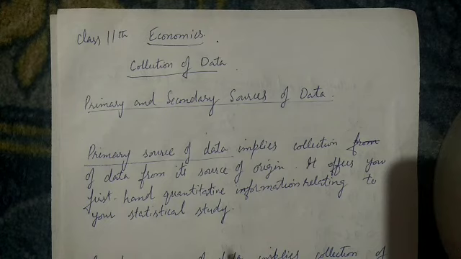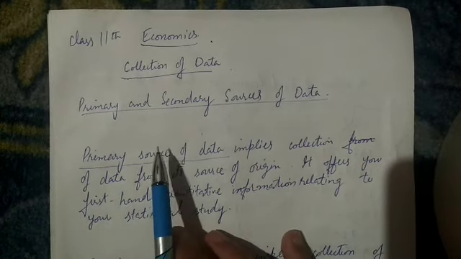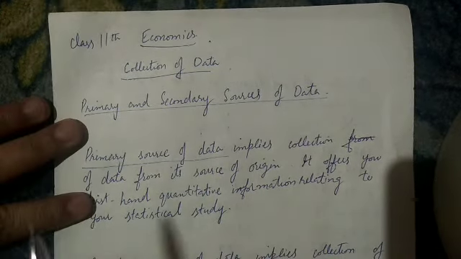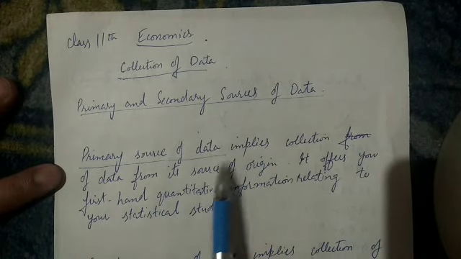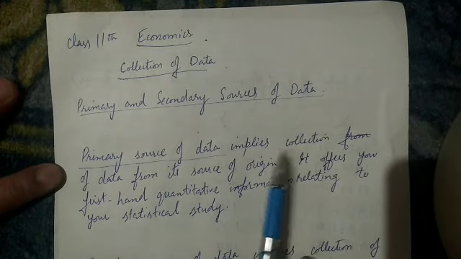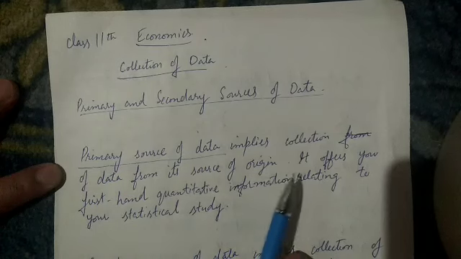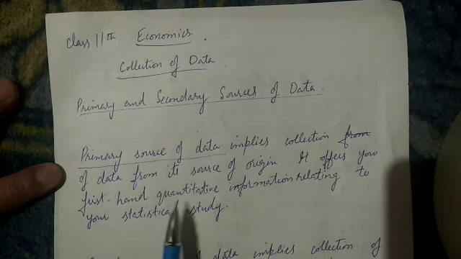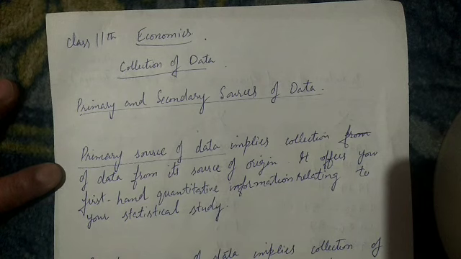Now, the first point is primary and secondary source of data. What's primary source of data? Primary source of data implies collection of data from its source of origin. It offers you first-hand quantitative information relating to your statistical study.